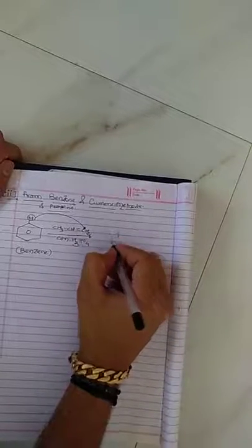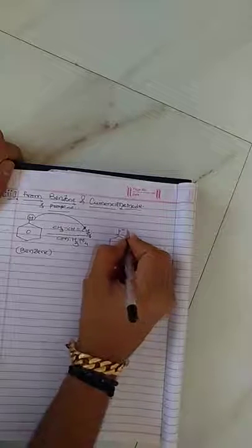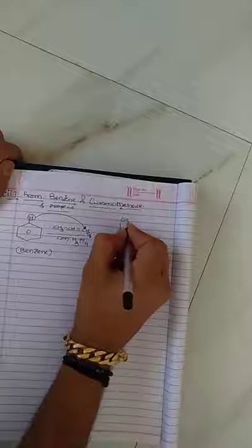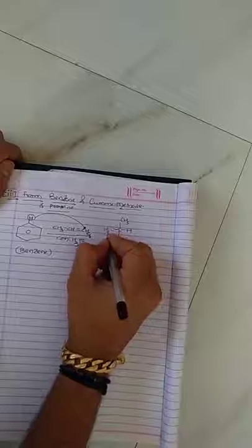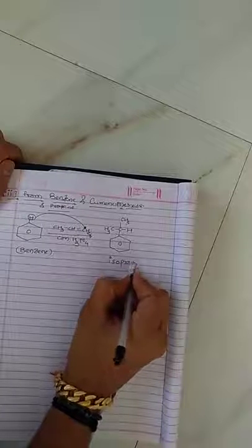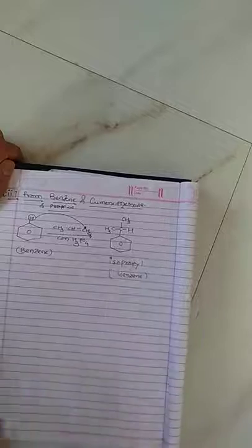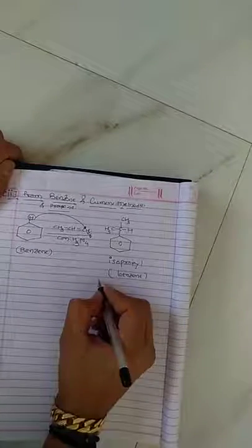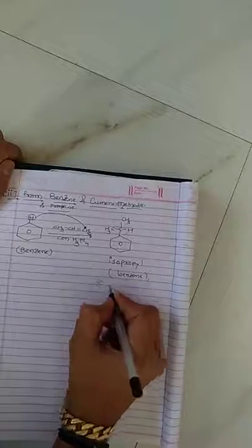So we get a structure like this: CH CH3 CH3. This structure is called isopropyl benzene, which is popularly called cumene.